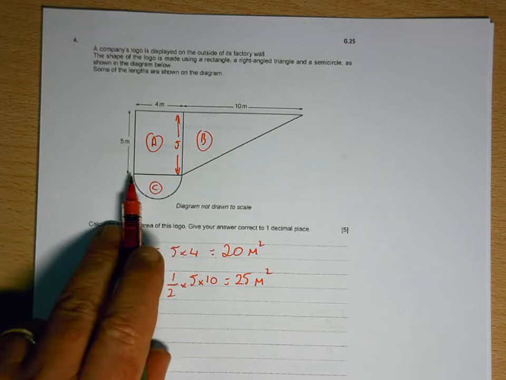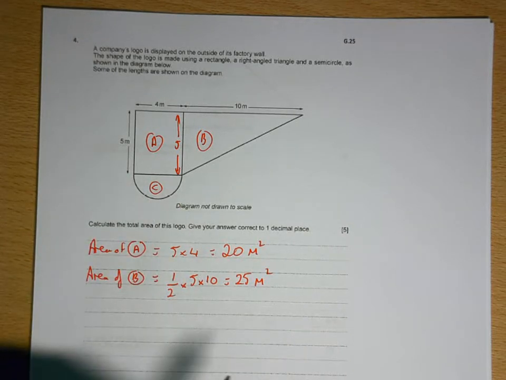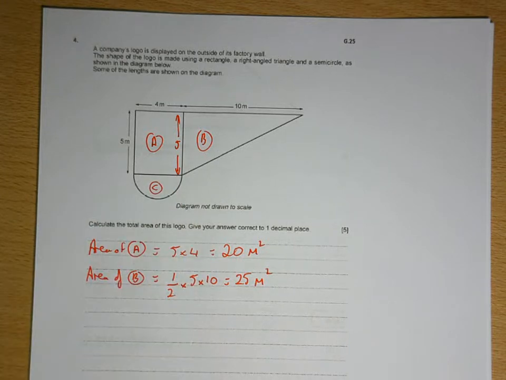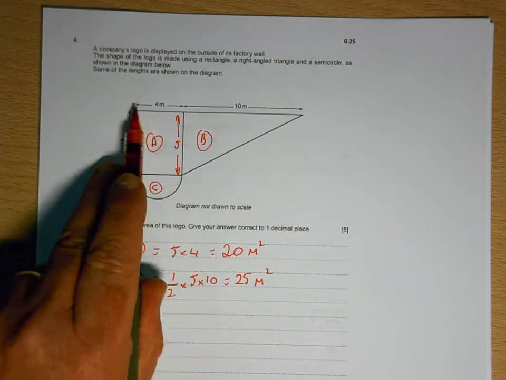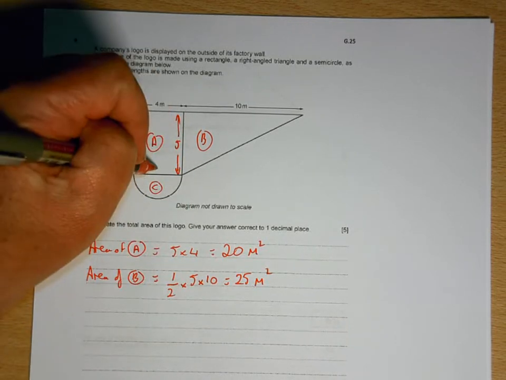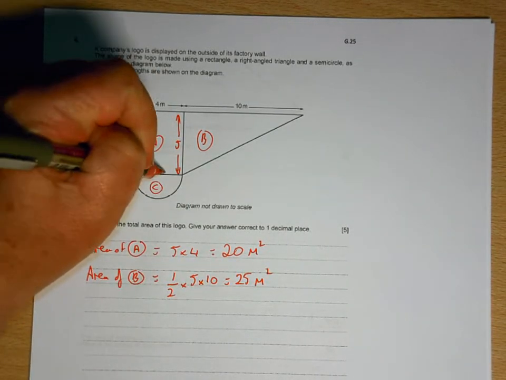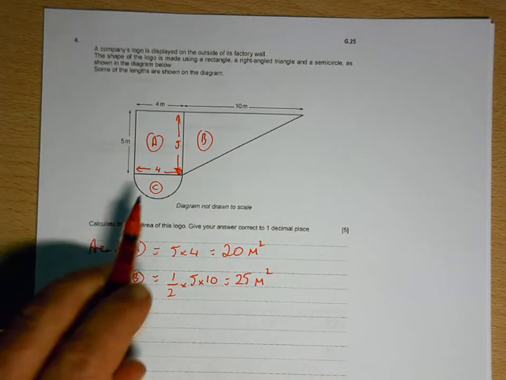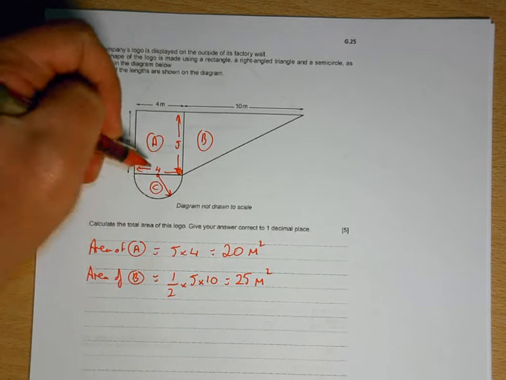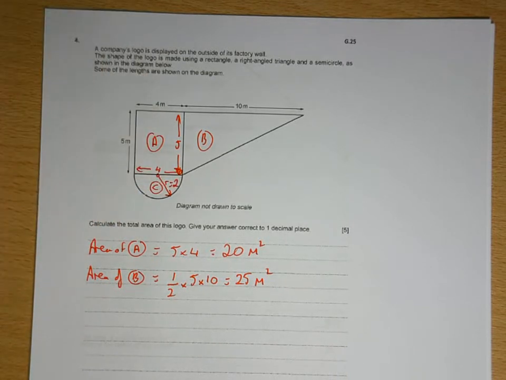So this is my pi r squared for a circle. So I need to know the radius of this semicircle. Now if it's 4, because this rectangle, if that's 4, then this is 4 down here as well, which is the diameter, which means the radius is half the diameter, which is 2.